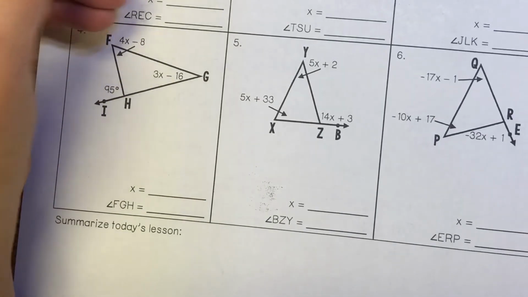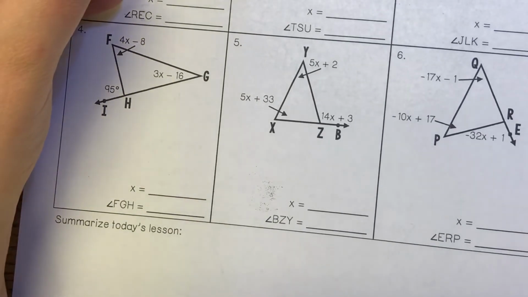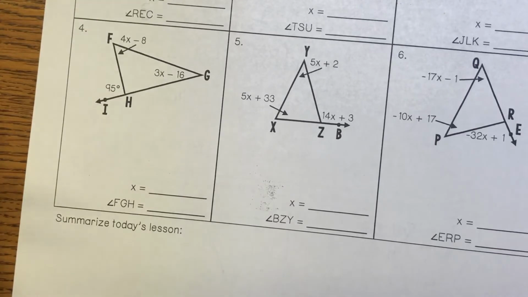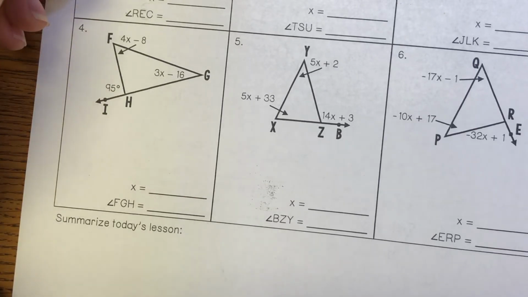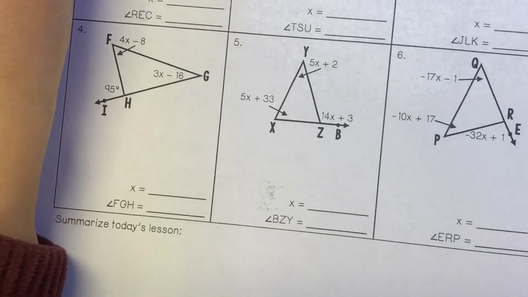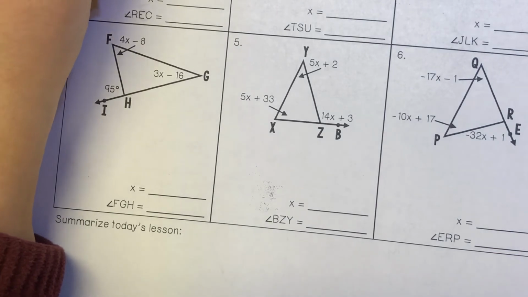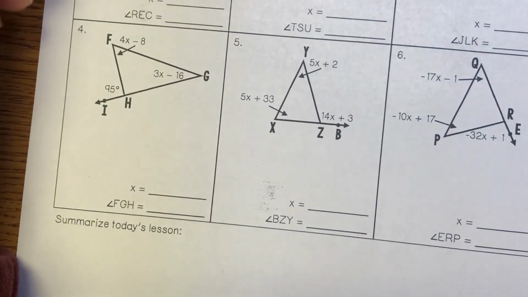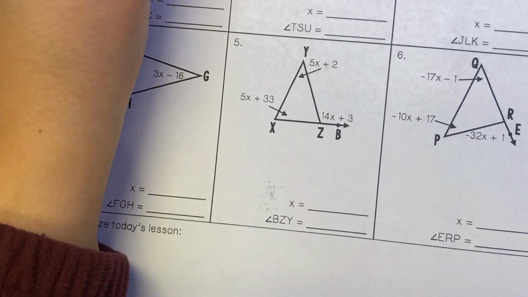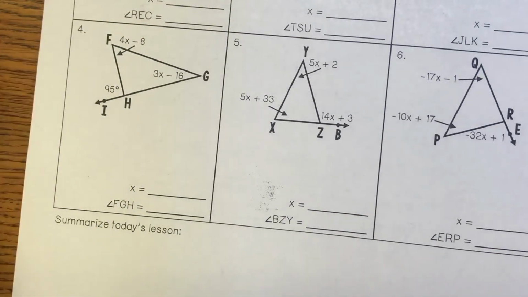I want to find this measurement, that's angle REC. So I know the exterior angle, 4x plus 10, is equal to the sum of the two remote angles, 2x plus 70.